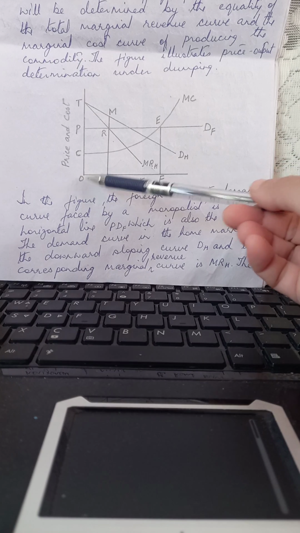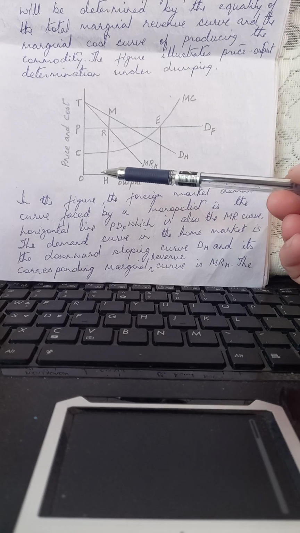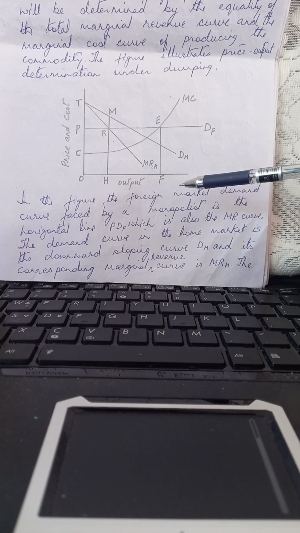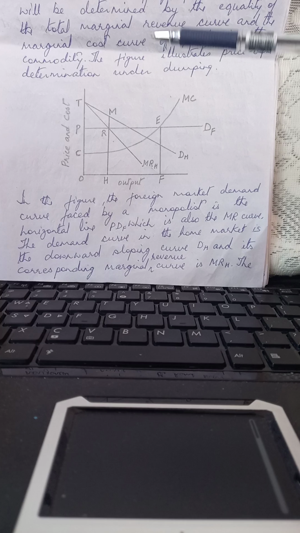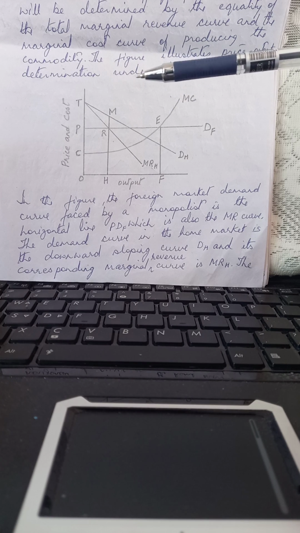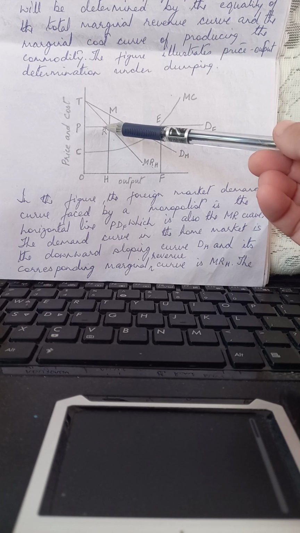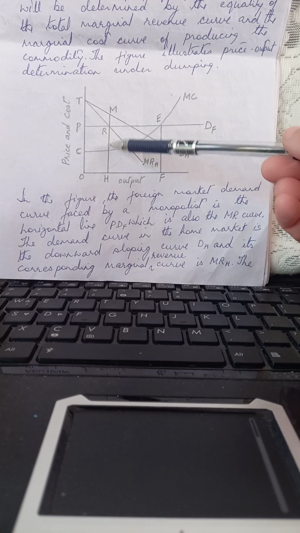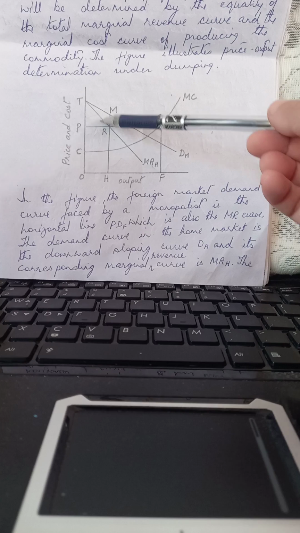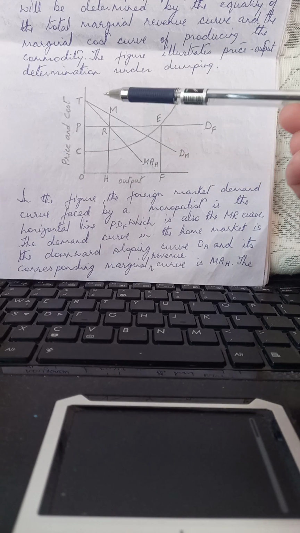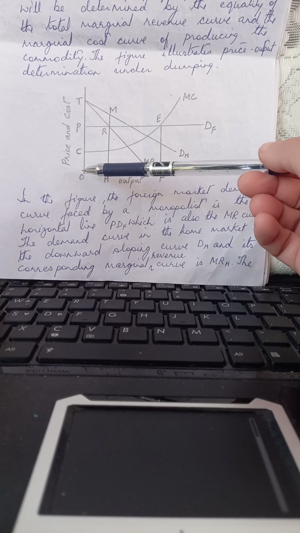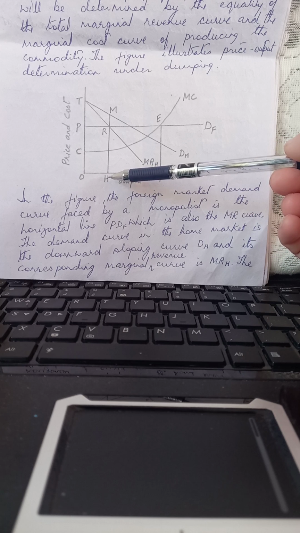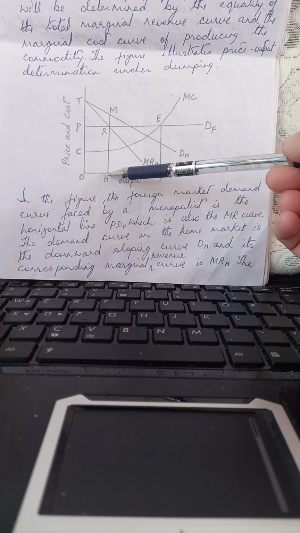And out of his total output OF, we also want to see how much he sells at home and how much he sells abroad. Taking this EF as the marginal cost, the monopolist will be in equilibrium in the home market at that point R where the marginal cost EF intersects the domestic marginal revenue at point R, which means this monopolist sells OH output at home.